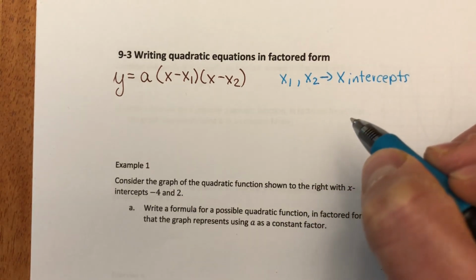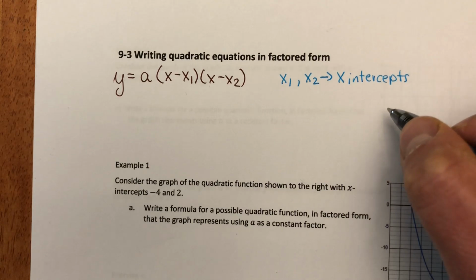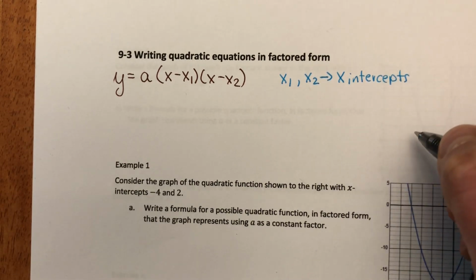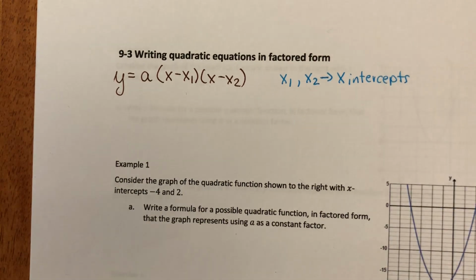So think about this. For example, yesterday we had an equation that was y is equal to x minus 2 in parentheses, x minus 3, and then we were able to figure out what the zeros are. Today we'll have the zeros given, and then we will be able to figure out what the equation is. So let's look at the example.